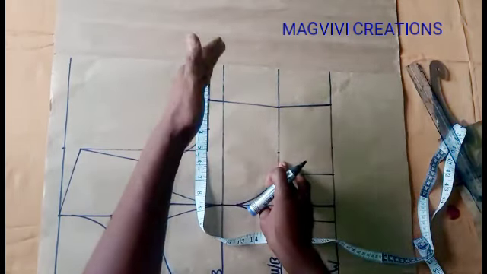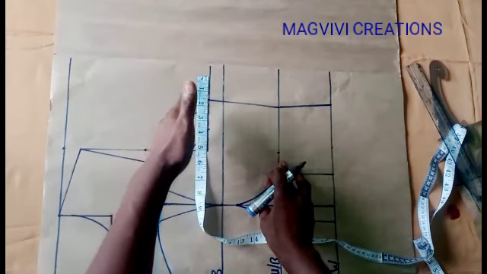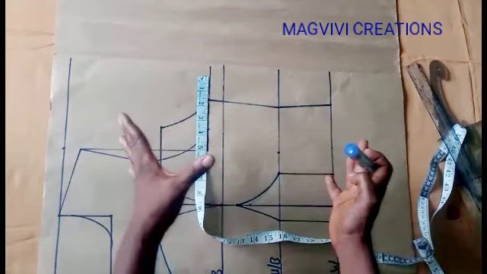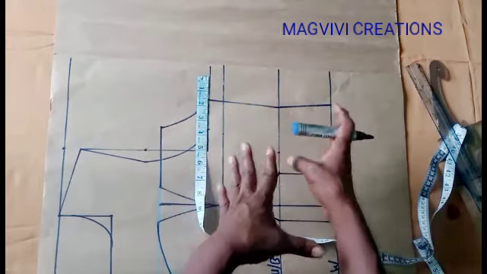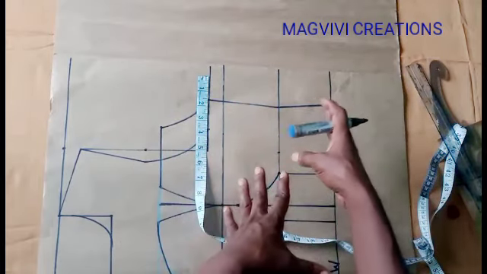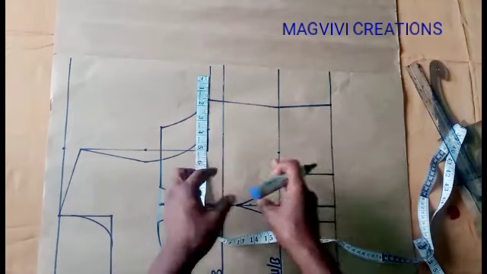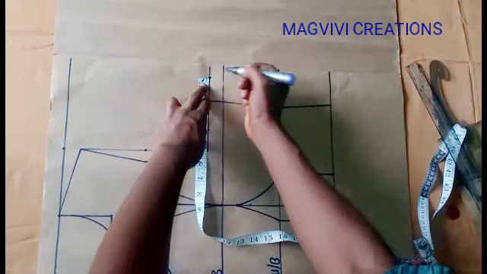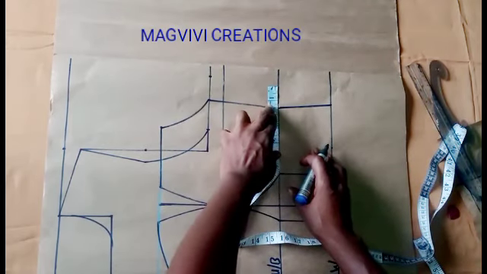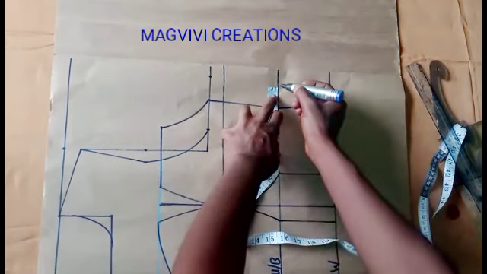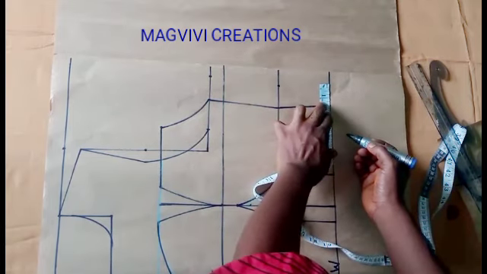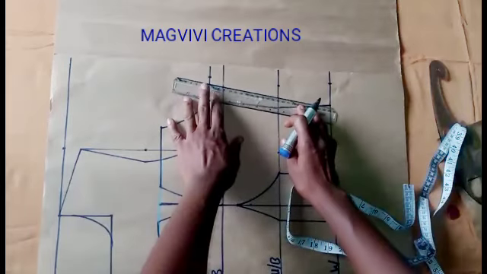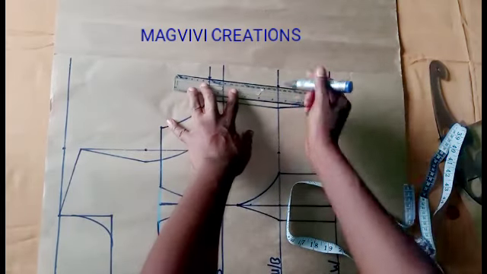So if you want to have much allowance over that side, you can take 2 inches. Some clients add weight easily and they want you to create more allowance for them inside so they can always loosen up the dress. But in this case, I'll just take 1.5. So you just mark your 1.5 from here and you connect. Okay, so you just connect.